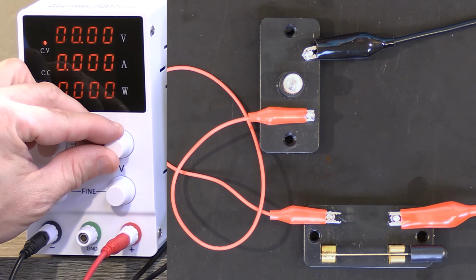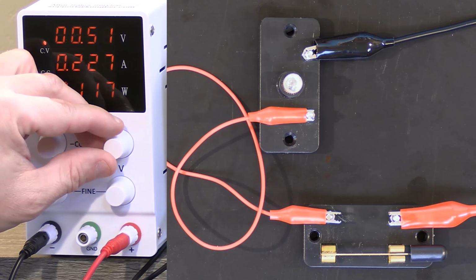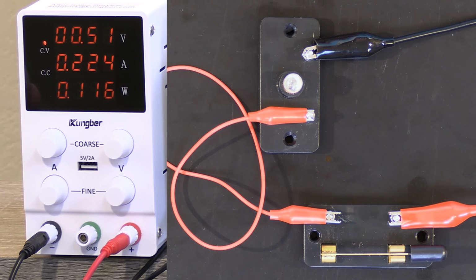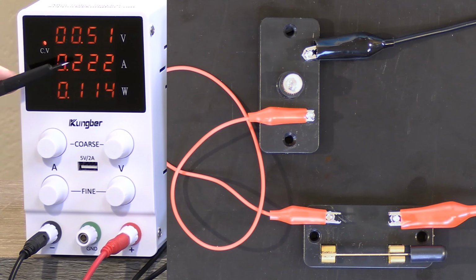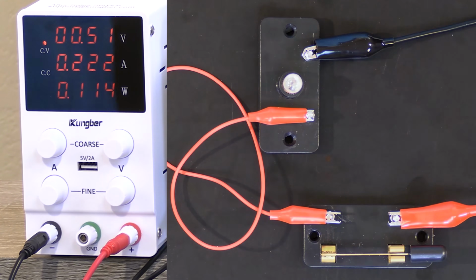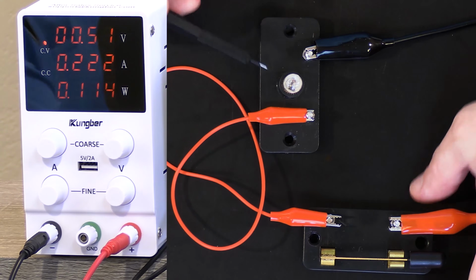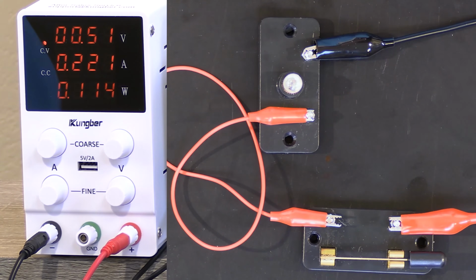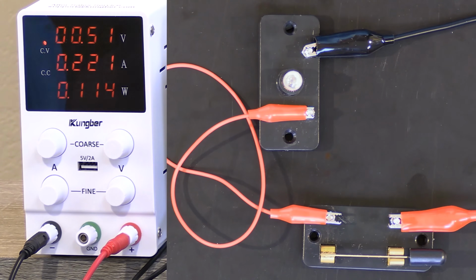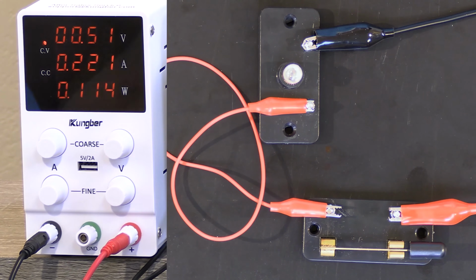Now when I dial it up just a little bit, I get to a half a volt. Here, 0.51 volts. And the display is telling me that it's supplying 0.222 amps. And there is electric current running around this circuit now. In fact, even though the light bulb is not illuminated, it's just that I can't see it right now because there's friction in the electricity moving through the light bulb, but it's not hot enough to make any light.